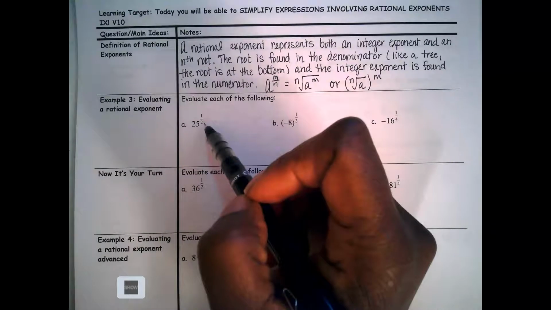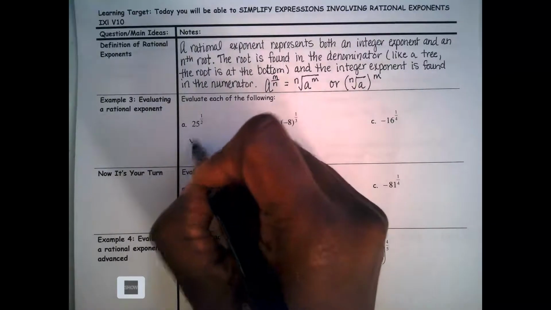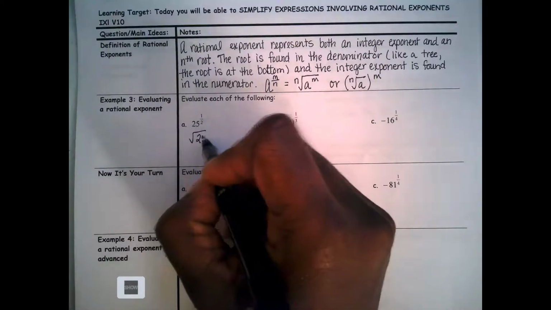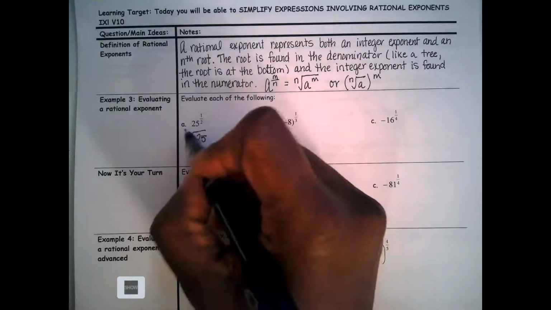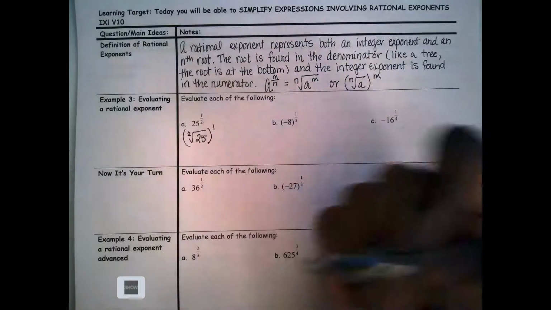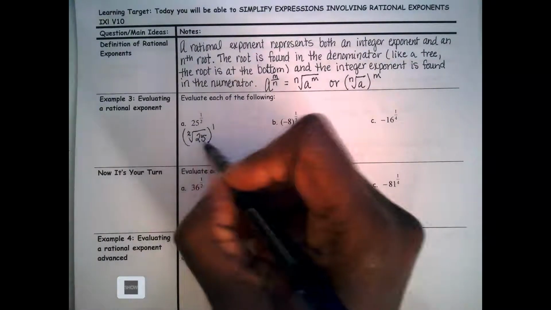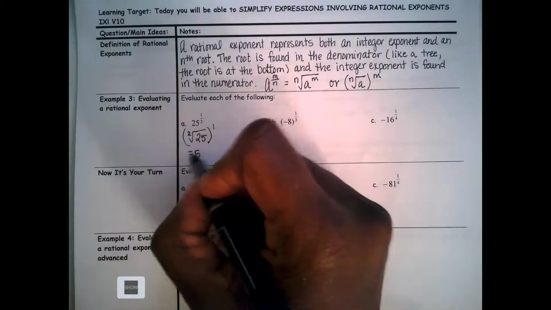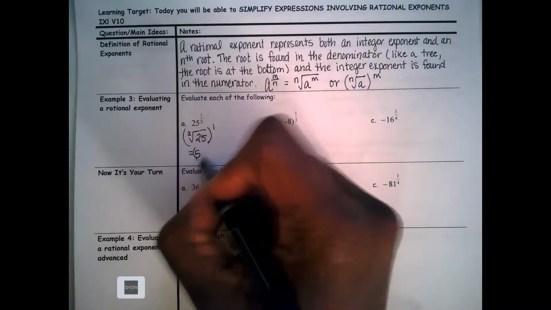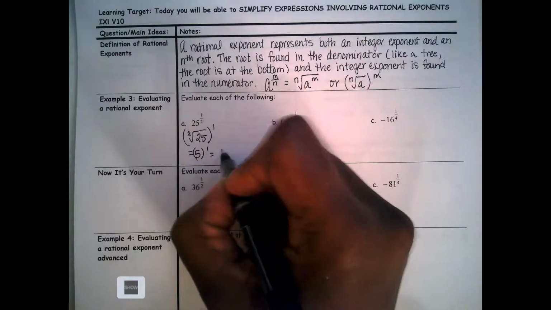So I've got 25 here raised to the 1/2 power. What that really means is take the square root of 25. And I'm going to write the 2 out here so you can see what I mean. And then I'm going to raise it to the first power. Well, the square root of 25 is equal to 5, and 5 raised to the first power is 5.